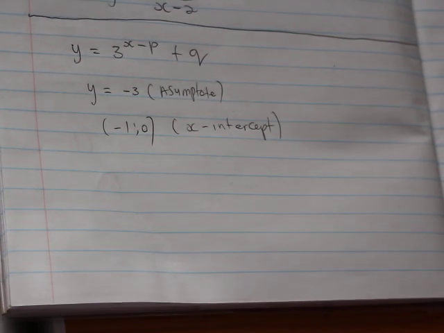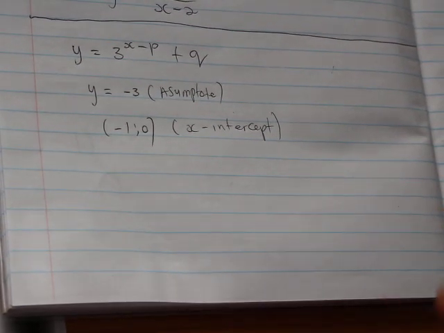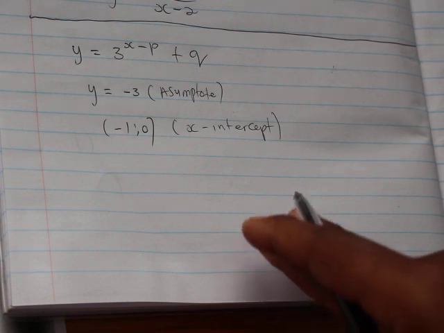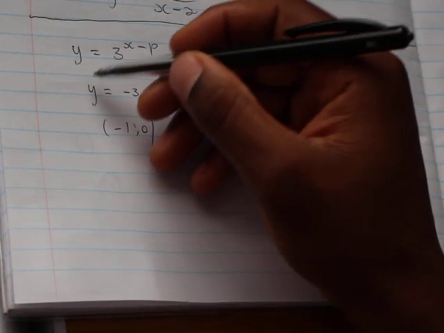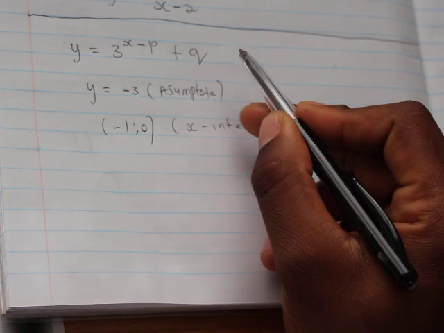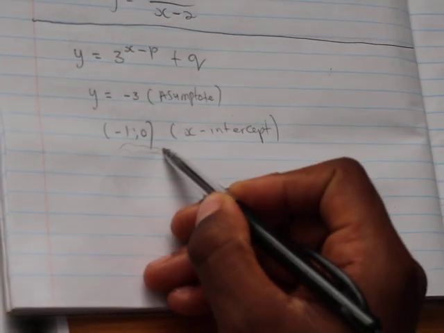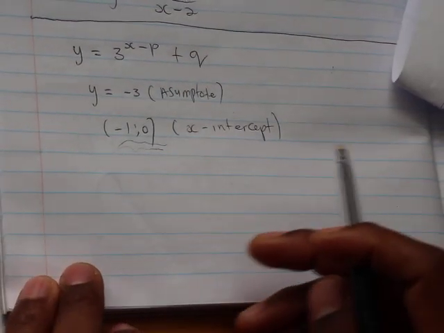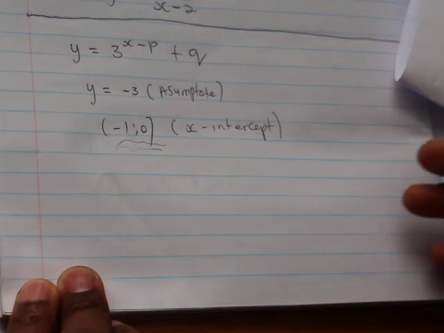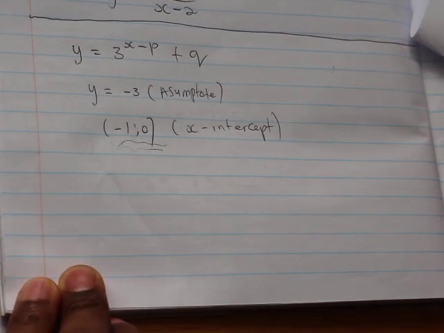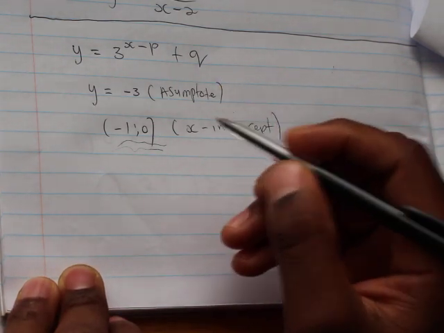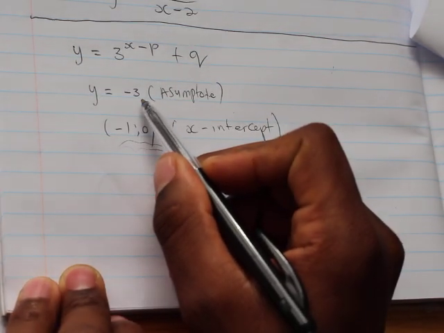But you can get away without knowing whether it's an x-intercept or a y-intercept, as long as you know how to use it. Once we plug this into the main function, we need to know what to do with it. If you don't know what to do with it, it's just a waste of information.